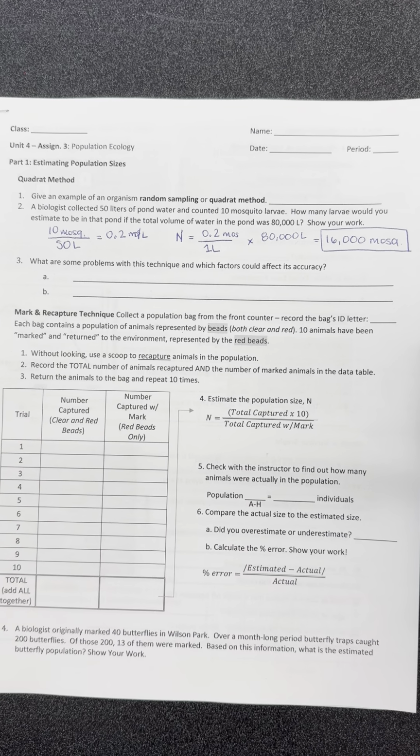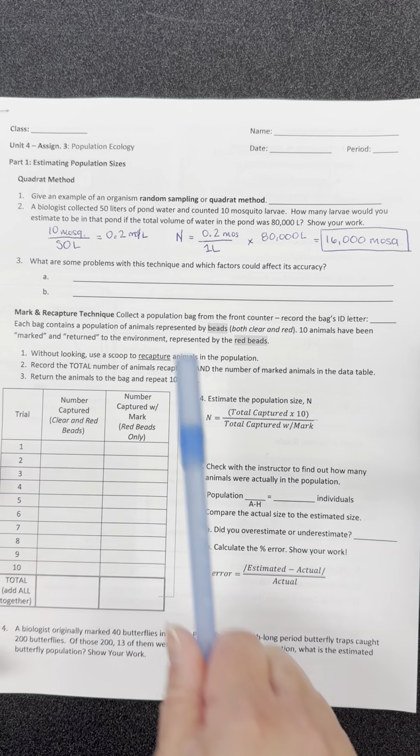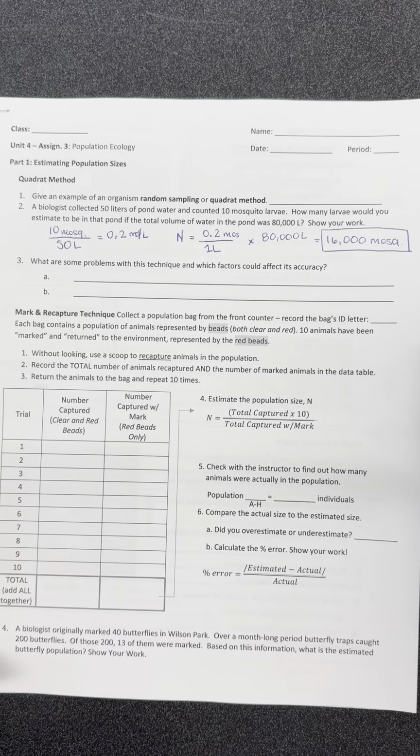This does pose some problems, because when you think about this, we're just looking at a small area that we staked out, this small area being 50 liters of pond water. That's great for that 50 liters of pond water, but it's just one sample. So a couple of things that you need to think about is that we're not sampling enough.